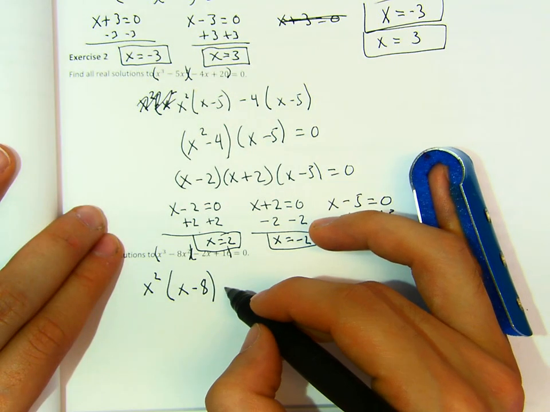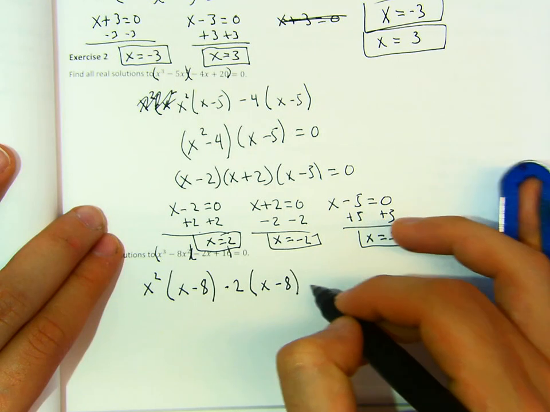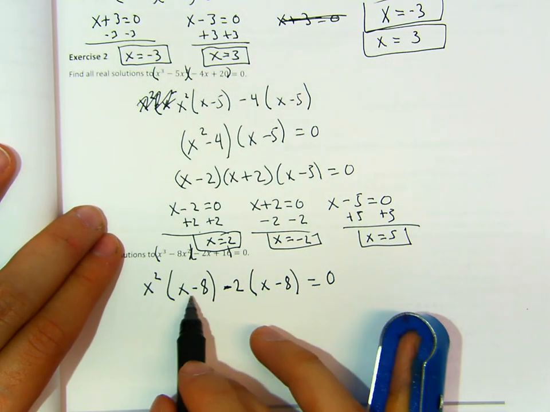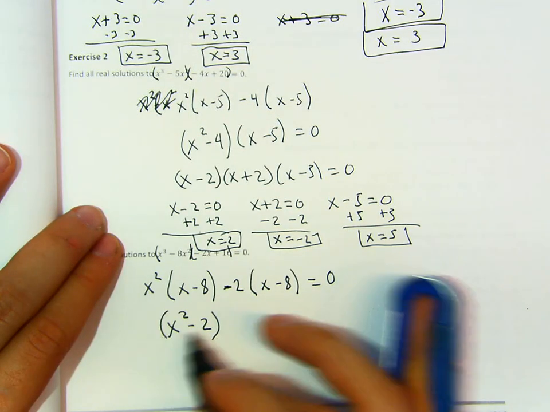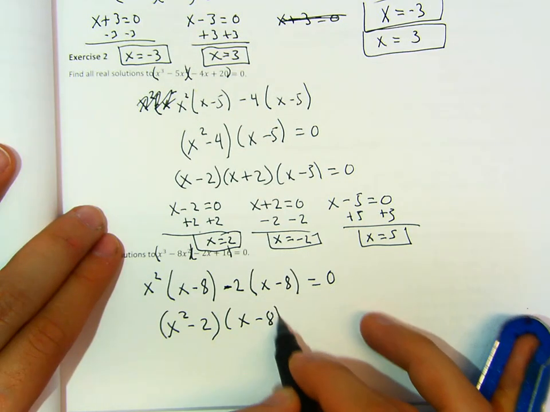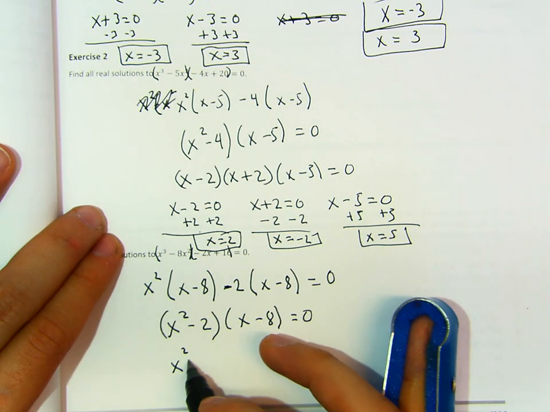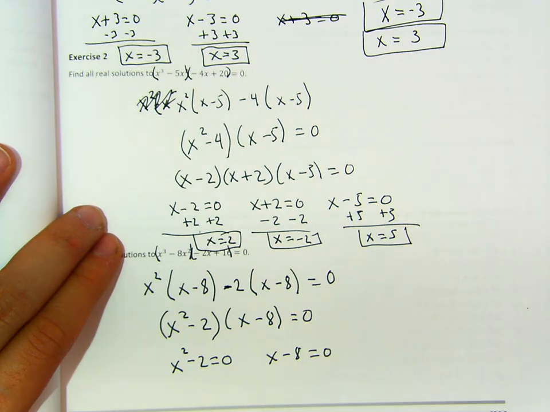It is minus 2. And this is x minus 8. And this equals 0. So then once I get to this point, notice I have common binomial, so I could say x squared minus 2 times x minus 8, and that's equal to 0. So this becomes x squared minus 2 equals 0, x minus 8 equals 0, right?